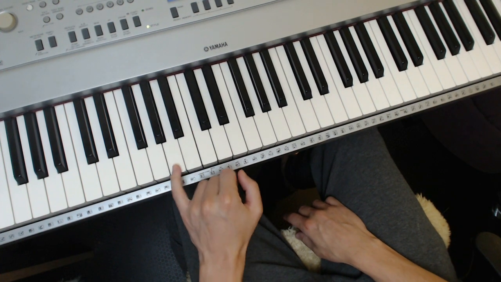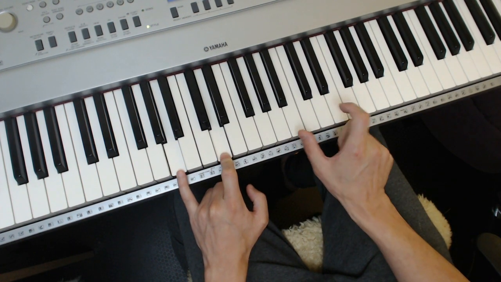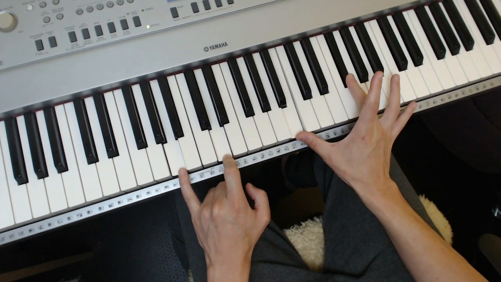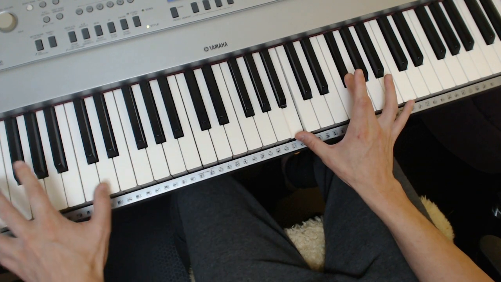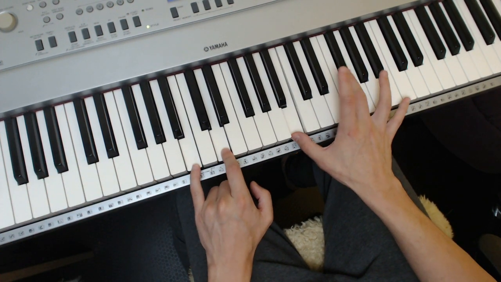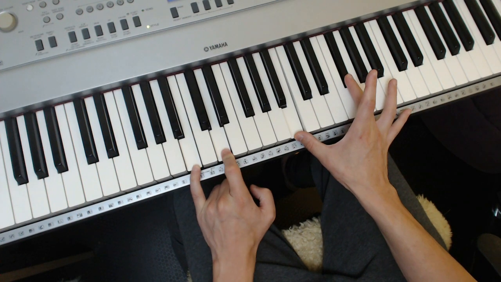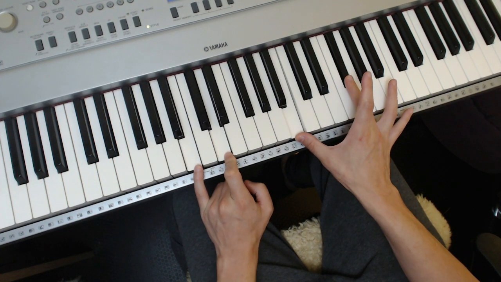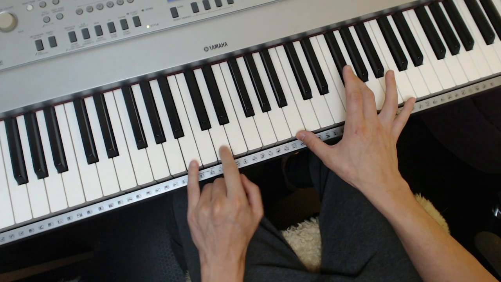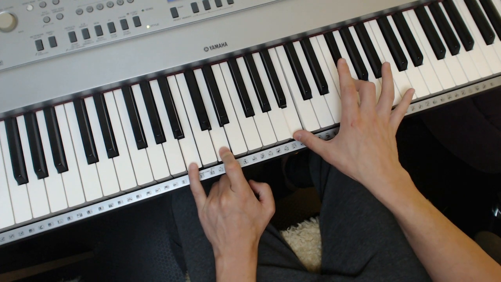So let's just take the 5, the root, the 6, and the, what have we got? The 3rd. There we go, D in the bass. That's D6. Might look like other things, but it isn't. It might look like B minor, but we're not in the key of B. Sounds like B minor when you put a B in the bass, but we've got a D in the bass.